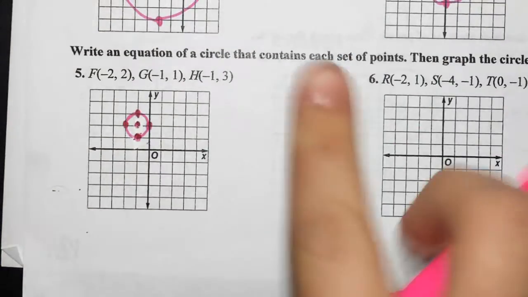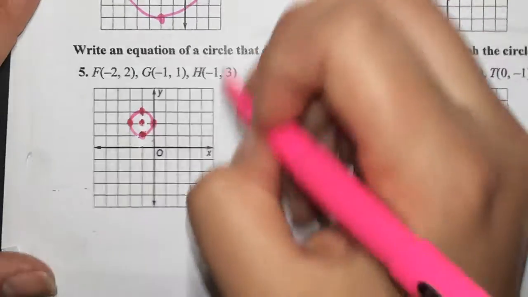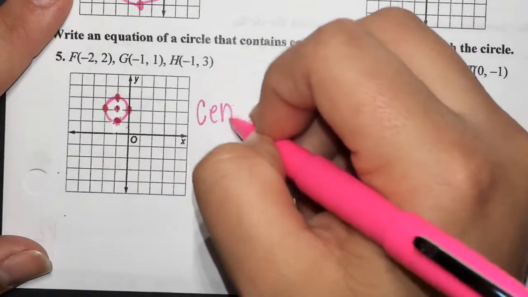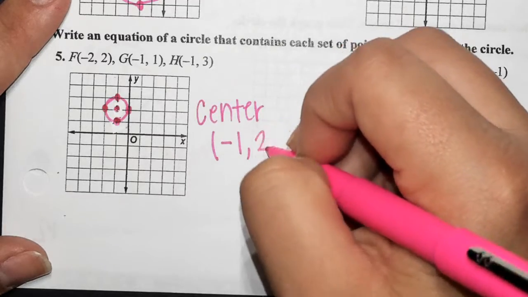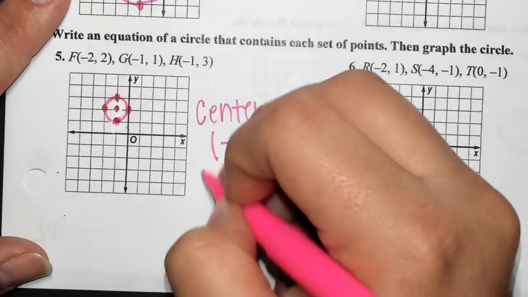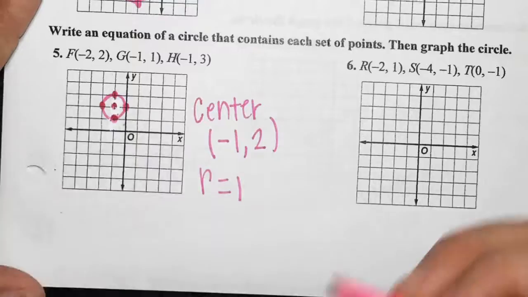So it wants us to write an equation. So now we know that our center is -1, 2, and the radius is 1.